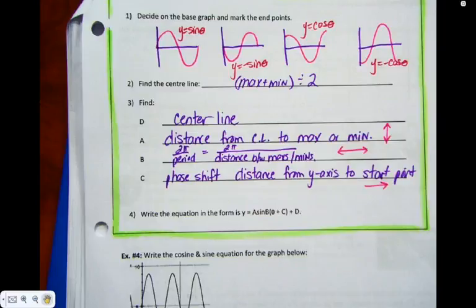And the last step, we just take that ABCD and we shove it into the equation. It looks complicated. It looks like there's lots of stuff to remember. You're going to see after we do a couple examples, it's going to be very repetitive. It's the same steps every single time.